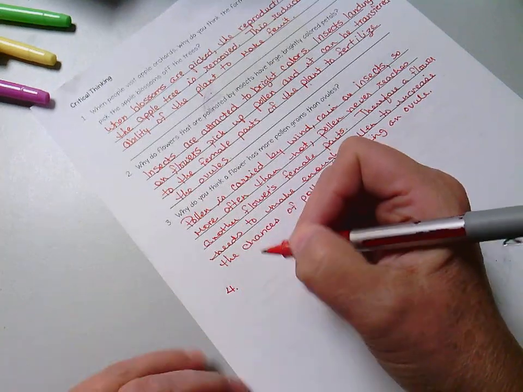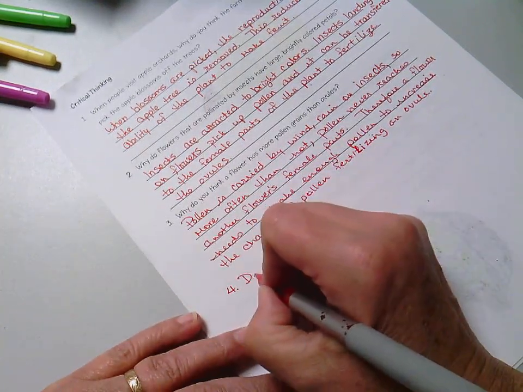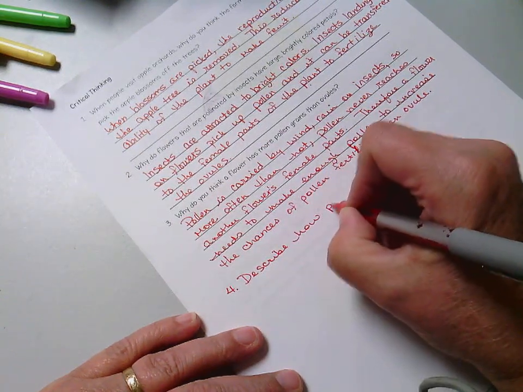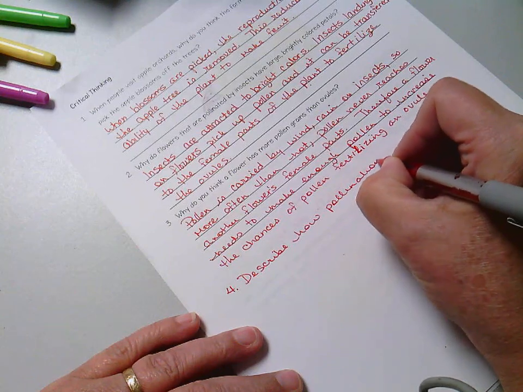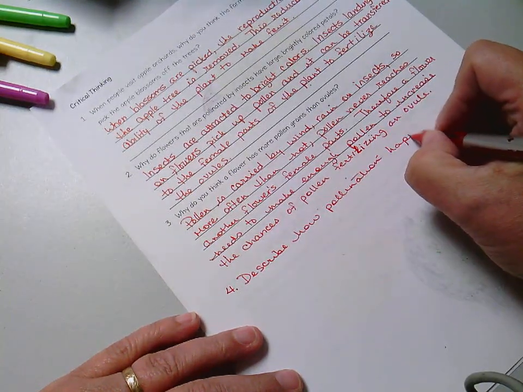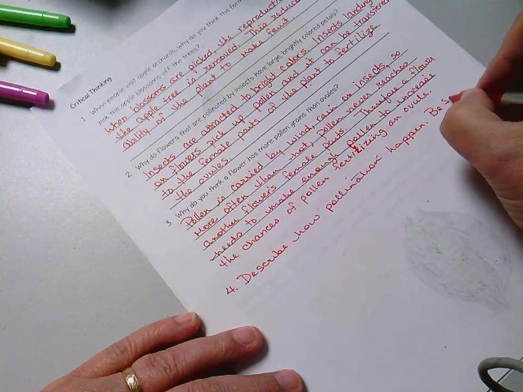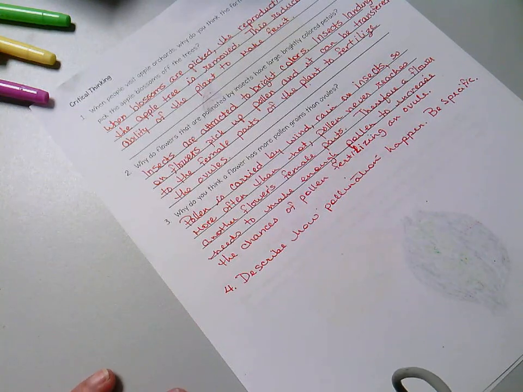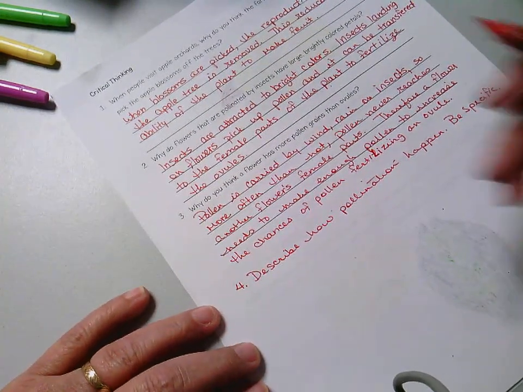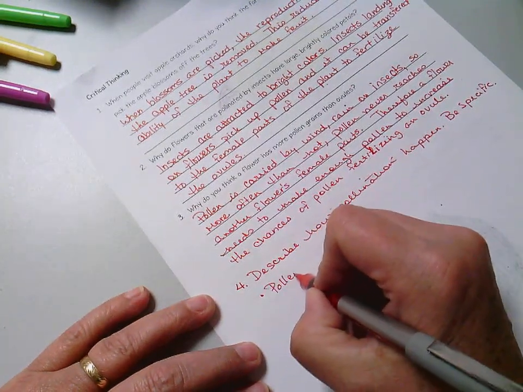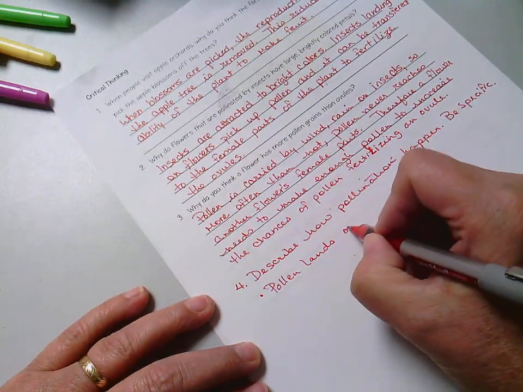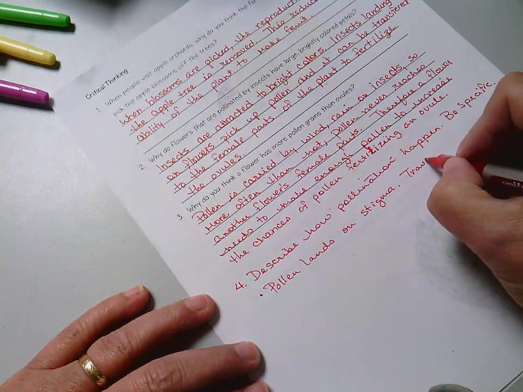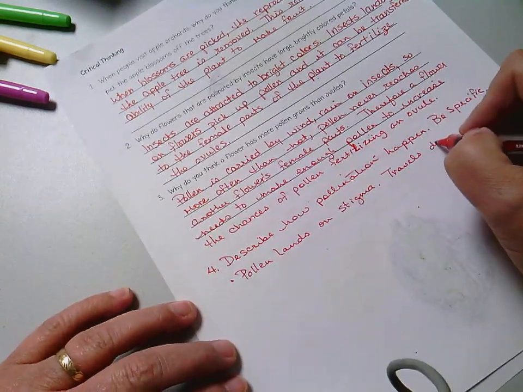Okay, and then there was a 4th question that I added to this that said describe how pollination happens. Be specific. So when I say be specific, I'm wanting you to give me the parts of the flower. So we say that pollen lands on the stigma. It travels down the style.